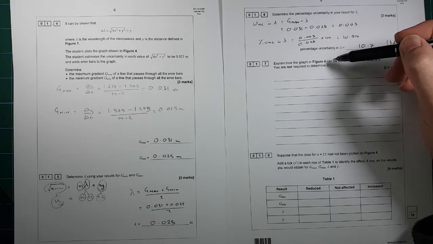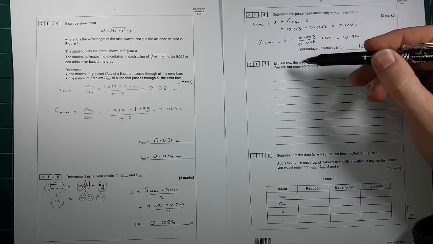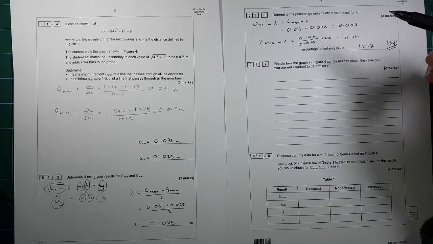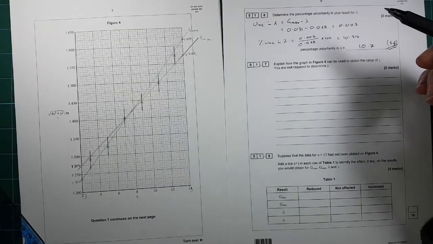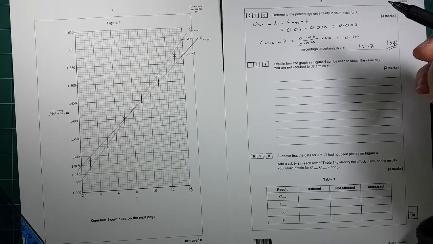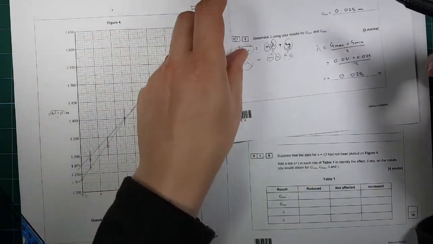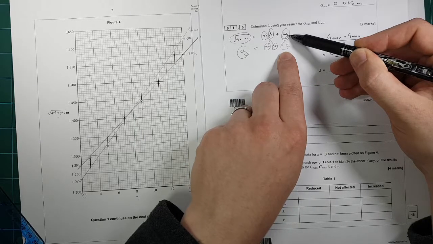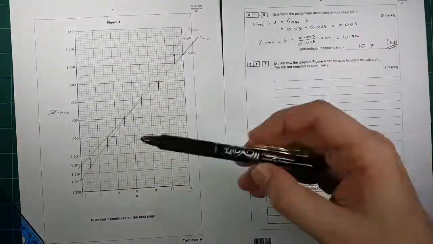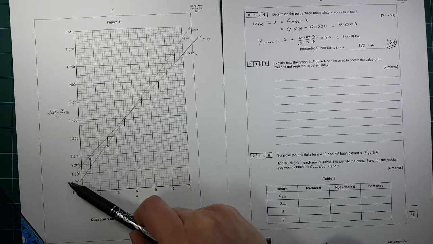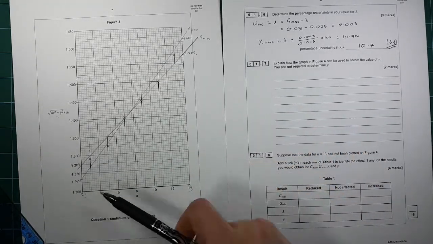The graph in figure 4 can be used to obtain a value for y. You are not required to determine the value for y. This is a truly horrible thing to ask, because if we go back to this, the value for y is the y-intercept here. So what we need to do is to extend this graph down here and just read off the value when n equals 0.